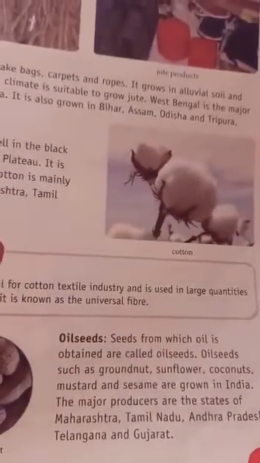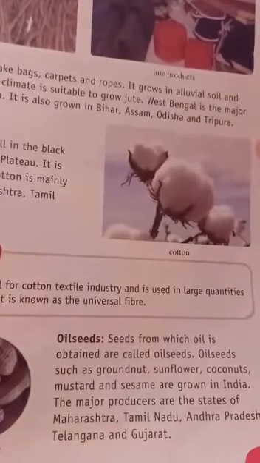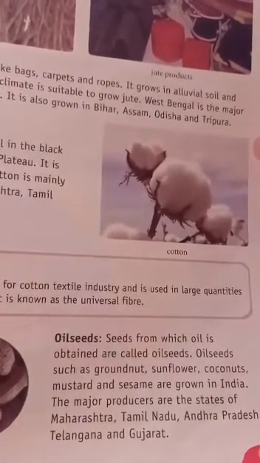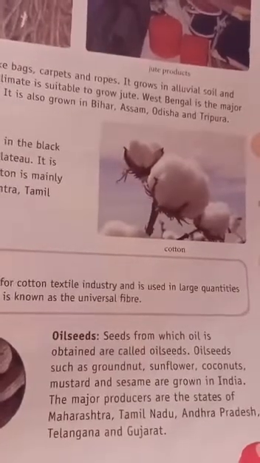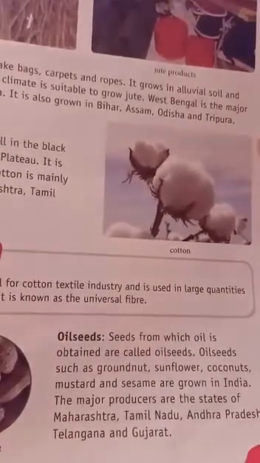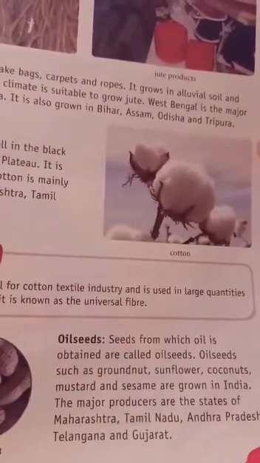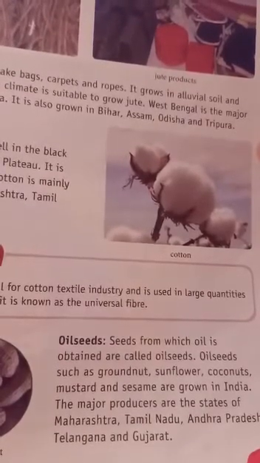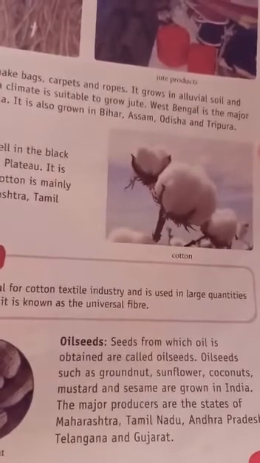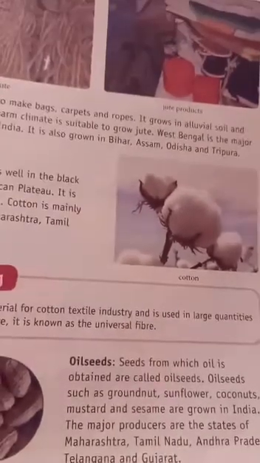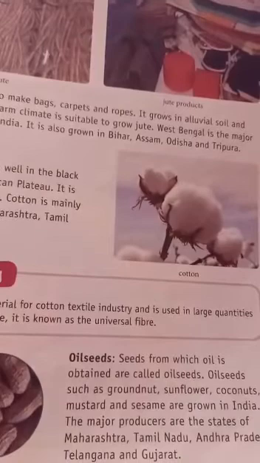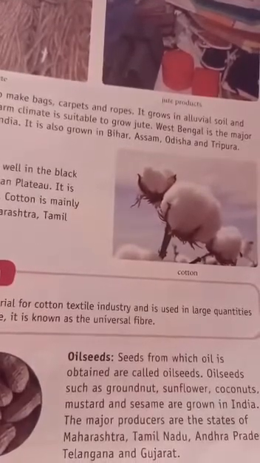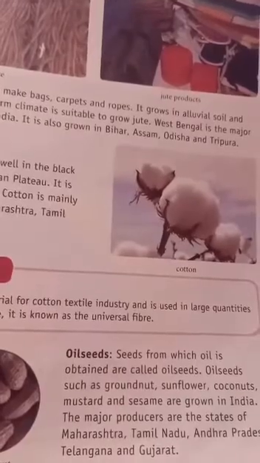Oilseeds. Oilseeds provide oil for cooking food. This oil is called vegetable oil. Groundnut, coconut and mustard are grown in various parts of India. Okay, the oil that is obtained from seeds is called oilseed oil. Some of the major producing states of oilseeds are Maharashtra, Tamil Nadu, Andhra Pradesh, Telangana and Gujarat.